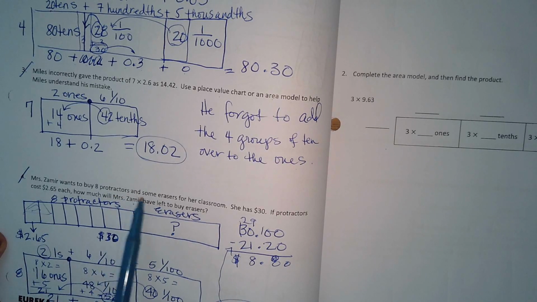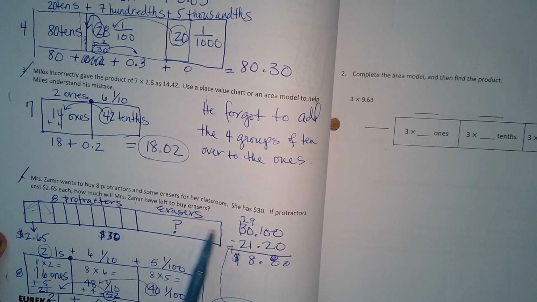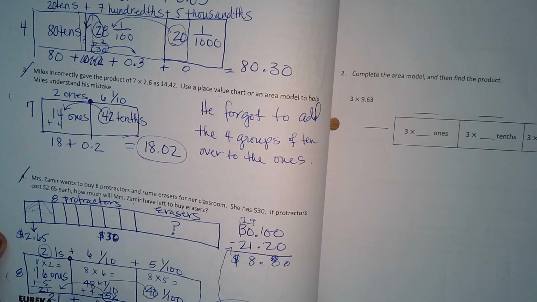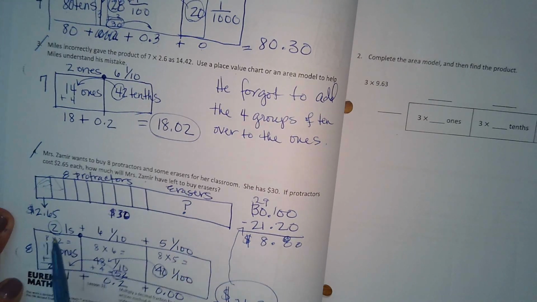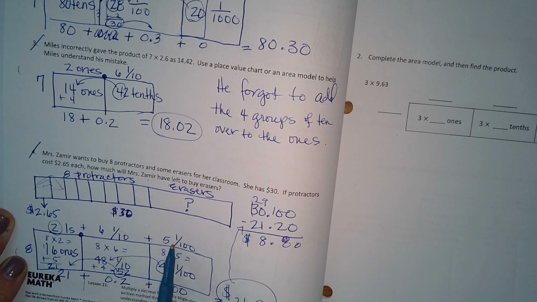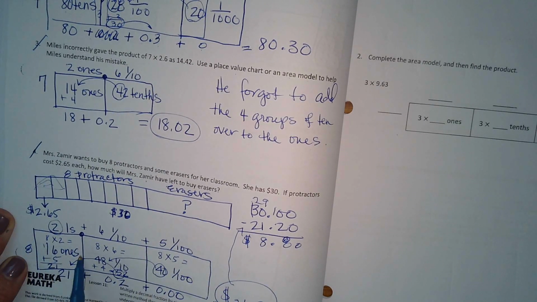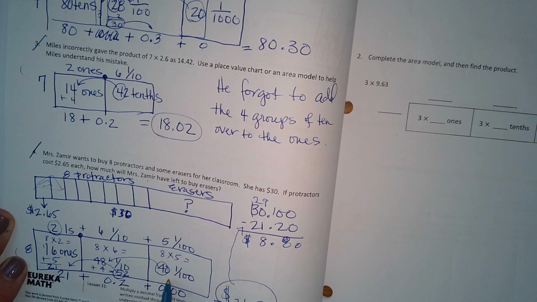Then Mrs. Amir wants to buy 8 protractors and some erasers for her classroom. This right here is like an area model. She has $30 total. So she wants to buy 8 protractors. 8 times $2.65. 8 times 2 is 16 ones. 8 times 6 is 48 tenths. 8 times 5 is 40.